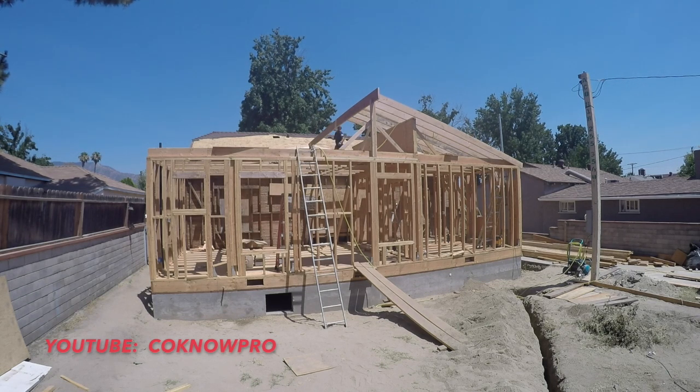Another tip when it comes to roofs: the lower the pitch, the weaker the rafters are, and so sometimes you'll have to have a bigger rafter.